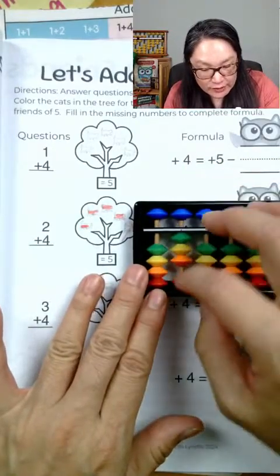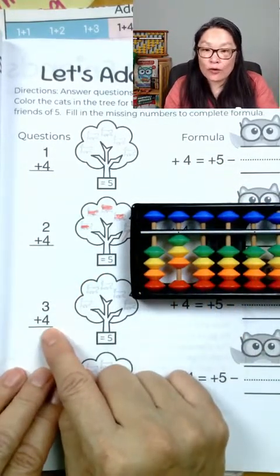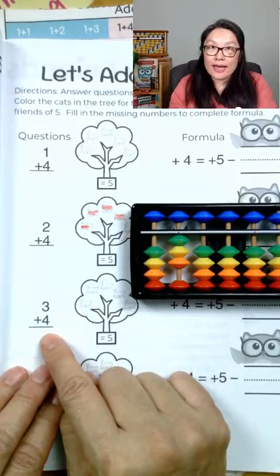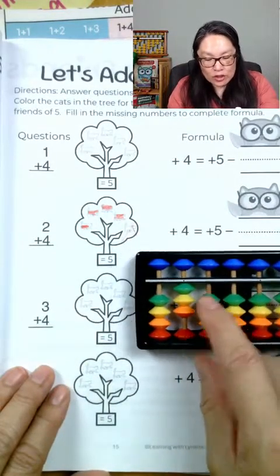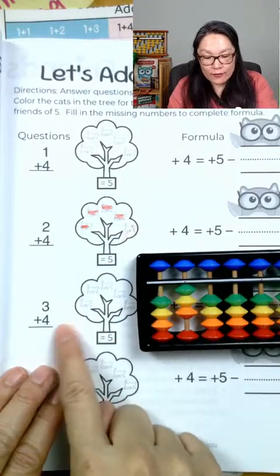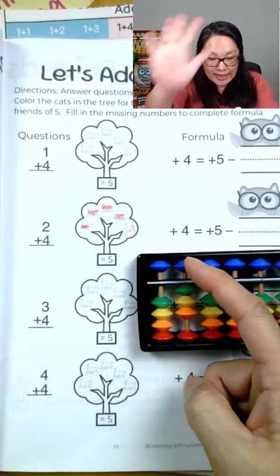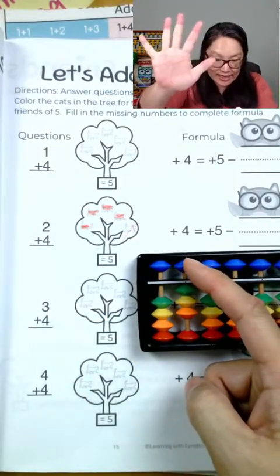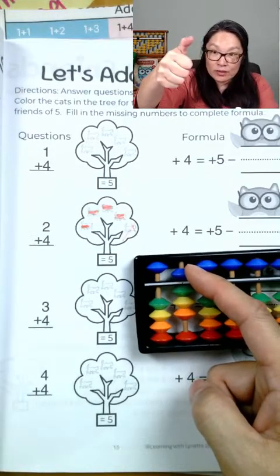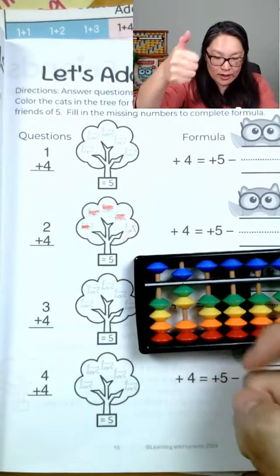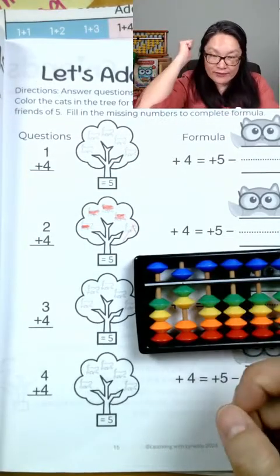So if I do a plus 3, I want to add 4. Again, we're focusing on the second add-in, right? The second add-in is add the 4. So when I want to add the 4, there's not enough beads. So I got to go to the cats in the tree. So I take my hand out, I go to the cats in the tree, and I add 4. But one cat runs away. My thumb runs away. And so I take away 1. So my answer is 7.